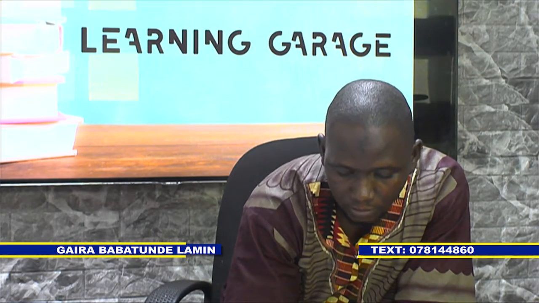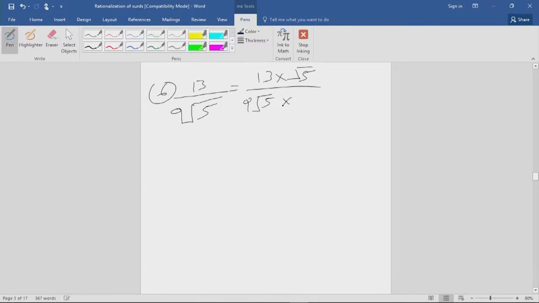So that is to say 13 multiplied by root 5 all upon 9 root 5 multiplied by root 5. This gives us 13 root 5 all upon 9 times 1 times root 5 times root 5. The 5 and the root are almost similar in symbol.